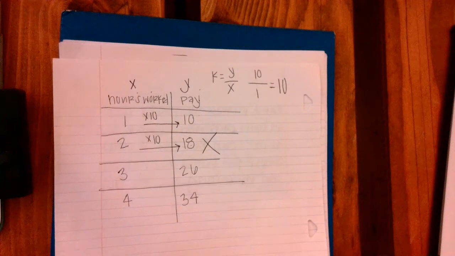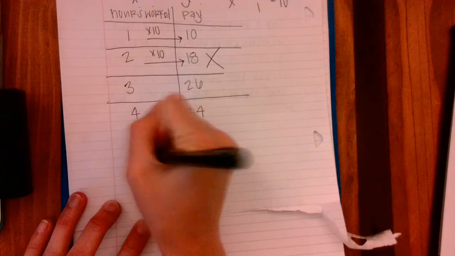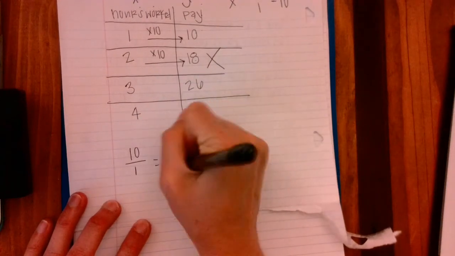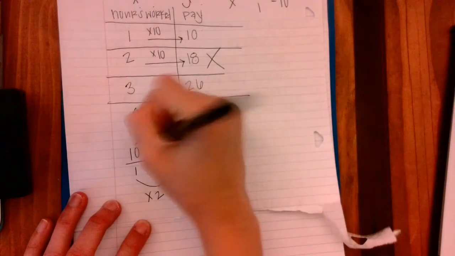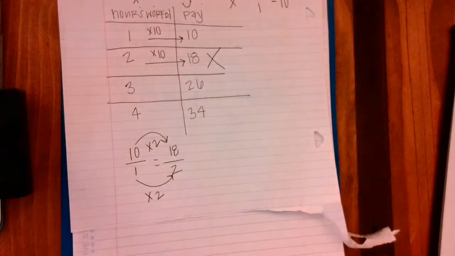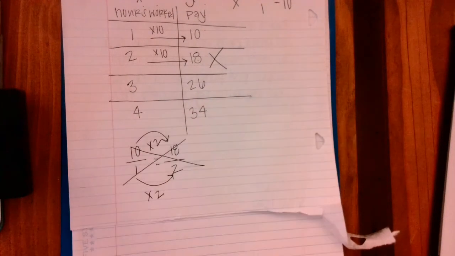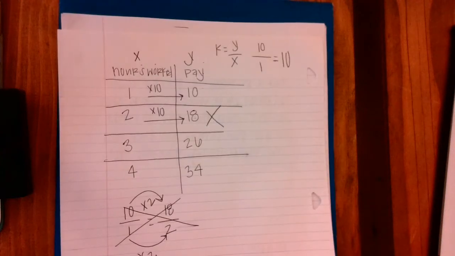Another way to think about it is if I were to set these up as ratios of 10 over 1 and set it equal to 18 over 2 and try to scale up, could I do it? The answer is no. Therefore, these are not equivalent ratios. Therefore, this situation is not proportional.